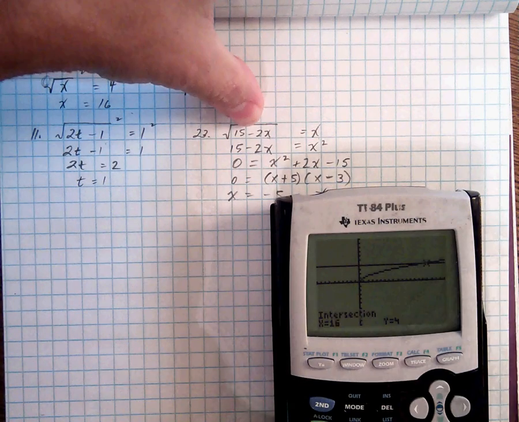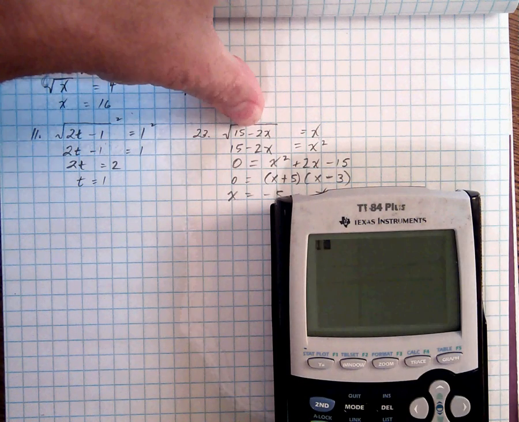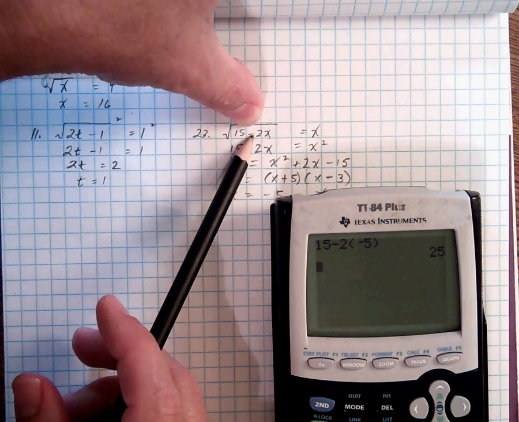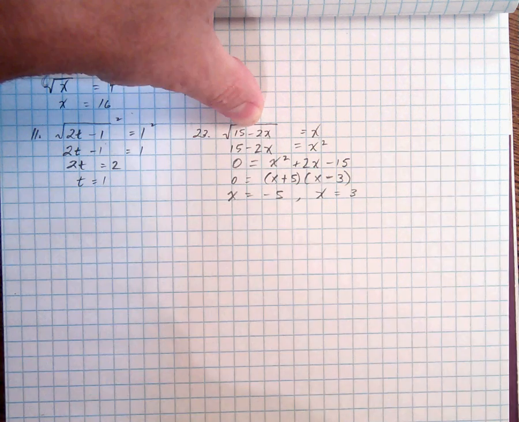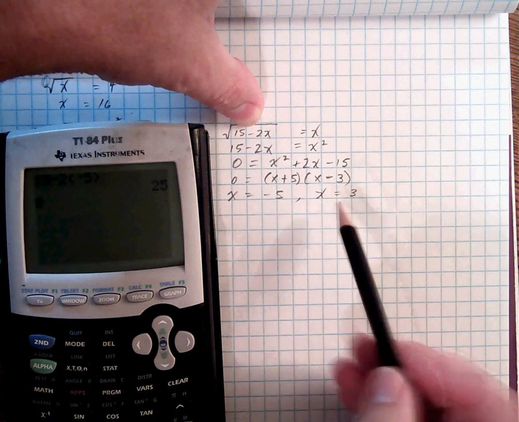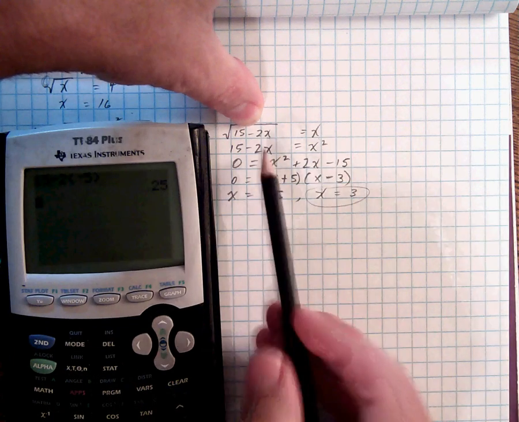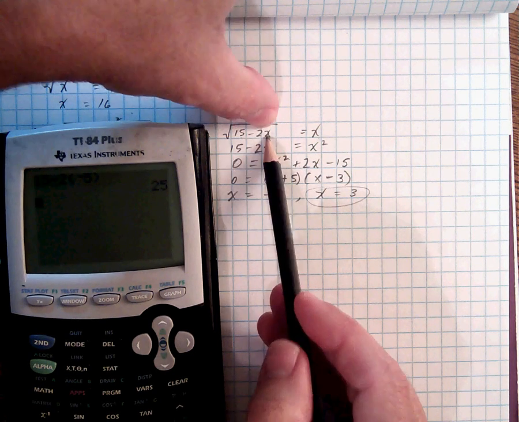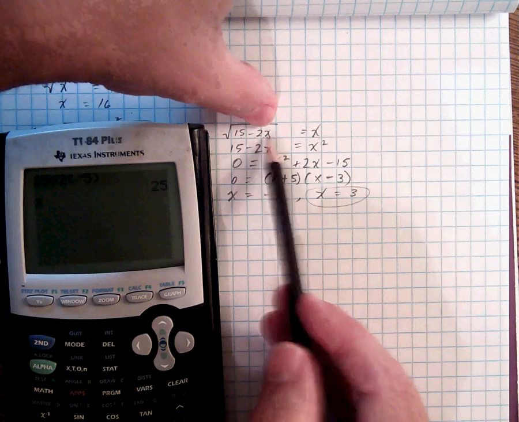So 15 minus 2 times negative 5, that's 25, and the square root of 25 we say is 5, not negative 5, right? But 3 should be fine because it's positive. So if I put a 3 in there, that's going to be 15 minus 6, and 15 minus 6 is 9, and the square root of 9 is in fact 3.